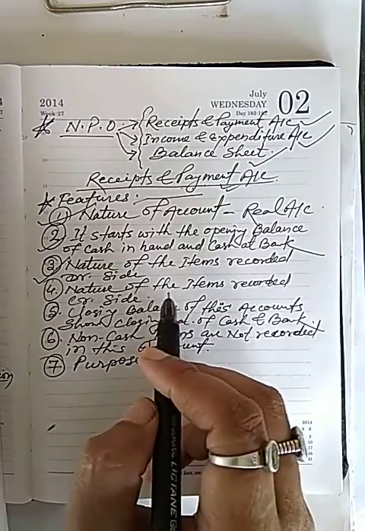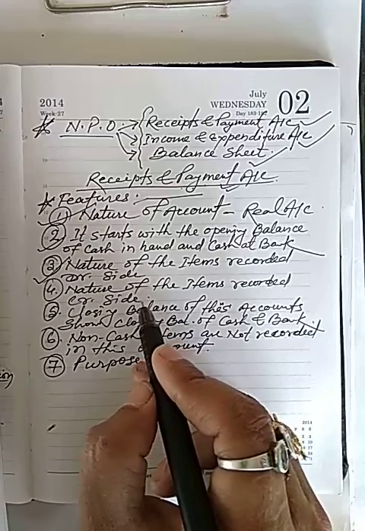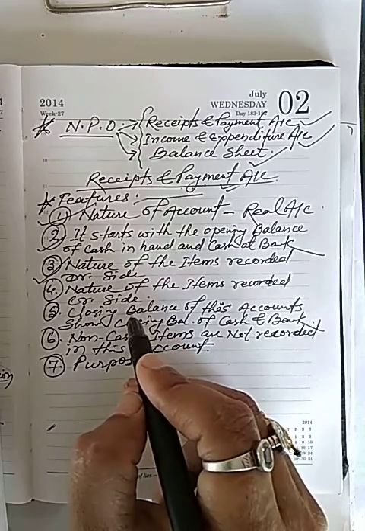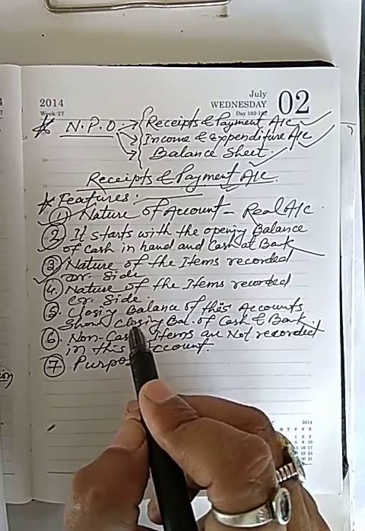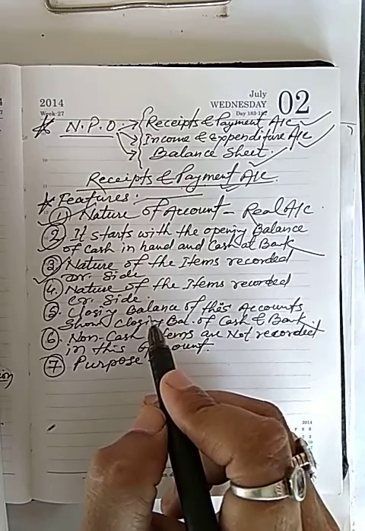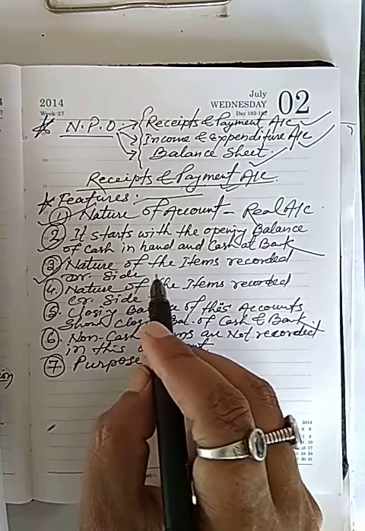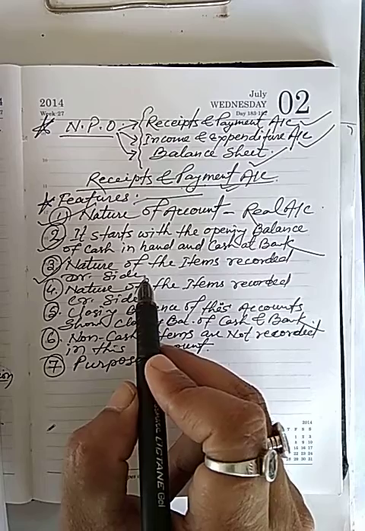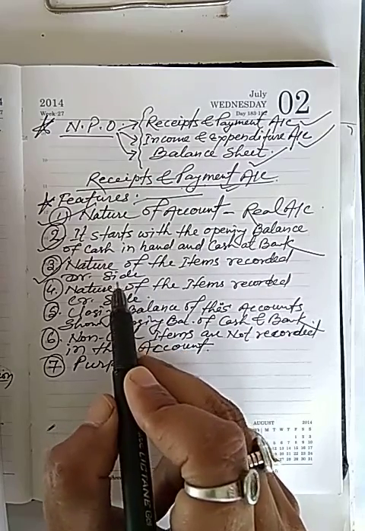For example, receipt of subscription is a revenue receipt and receipt from sale of furniture is a capital receipt. So both are recorded on the debit side.